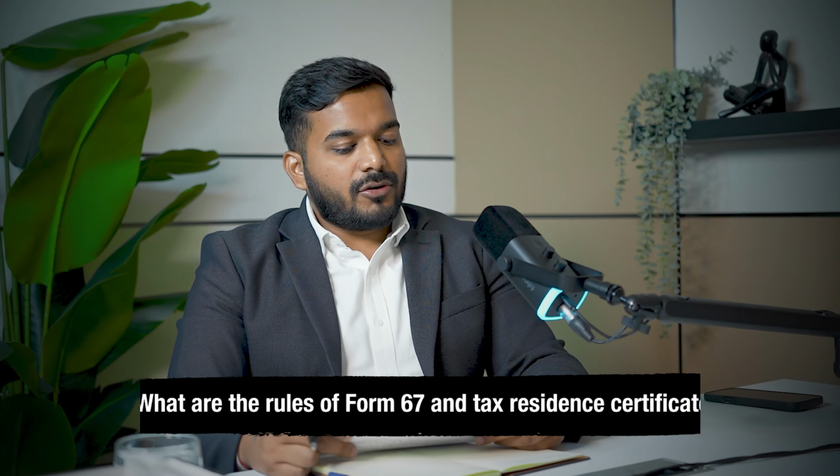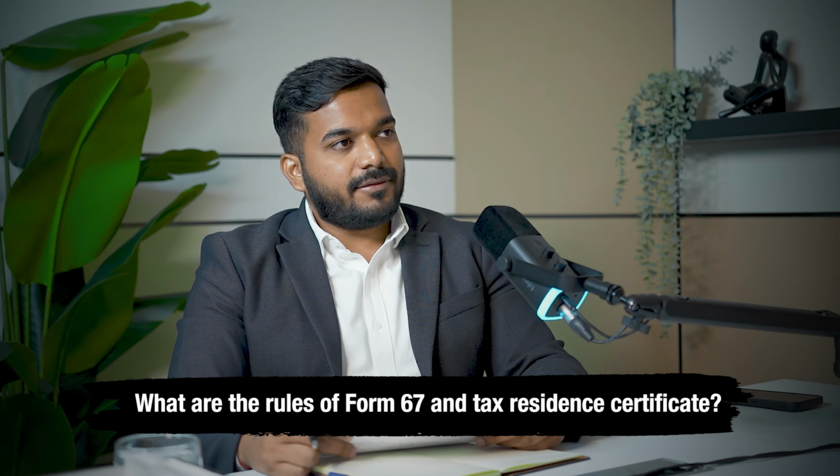Okay. And what are the roles of Form 67 and the tax residence certificate? So this is basically where the benefit of the double tax avoidance agreement is to be taken. For example, if you are in the US, the US levies taxes on global income, but at the same time India will also levy taxes on the India income part. So if you have already paid taxes in the US and you want to take the benefit of the double tax avoidance agreement, in India before the ITR filing you will have to file Form 67, because you want to take the benefit of any tax that you have paid outside India.